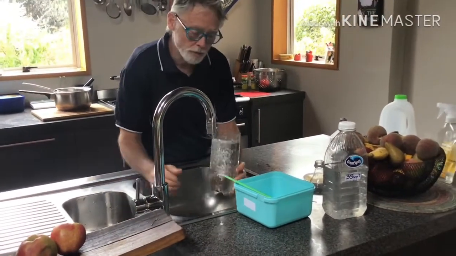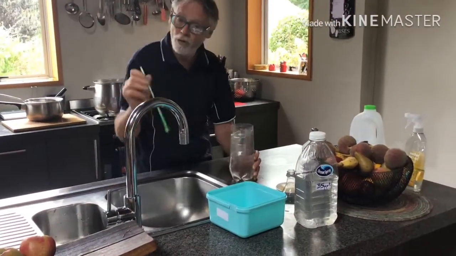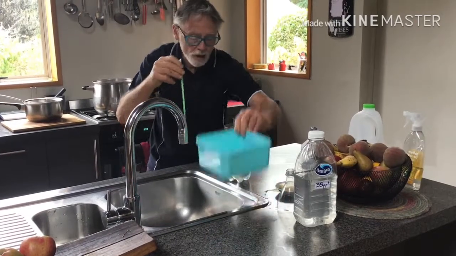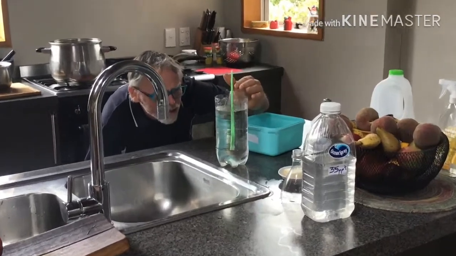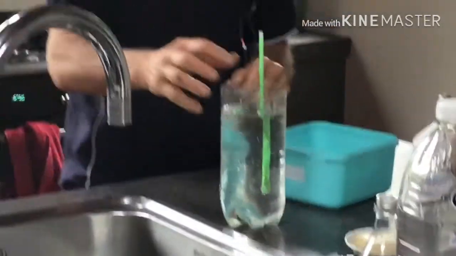You always want to check your instrument with fresh water. We've got rainwater here, so fortunately that's fine. And just do a quick check that it's reading spot on. Bottom meniscus 1, that's it, fine, good.